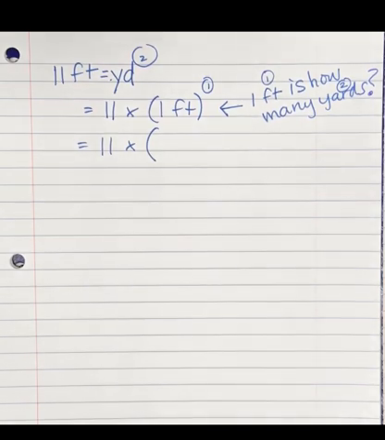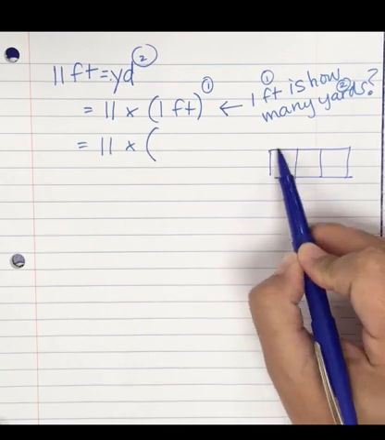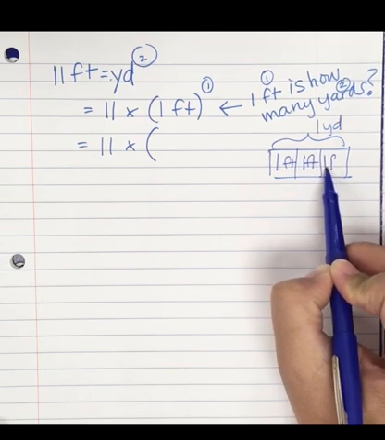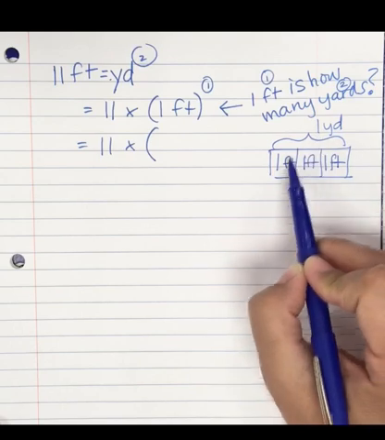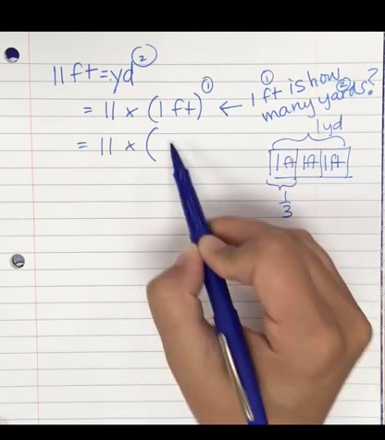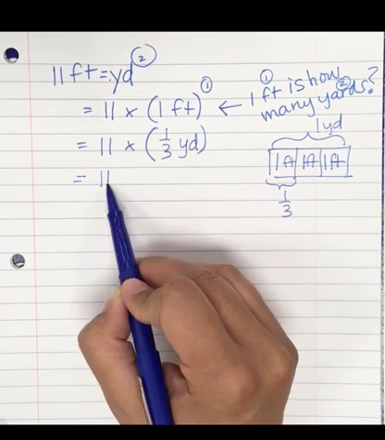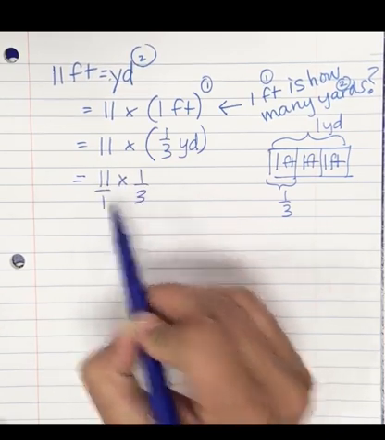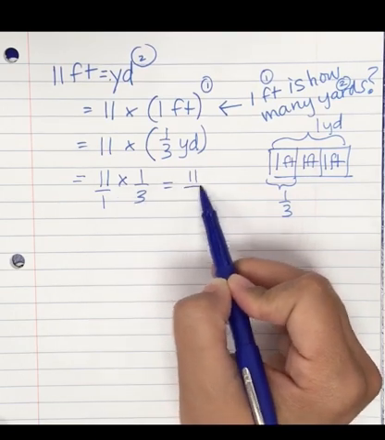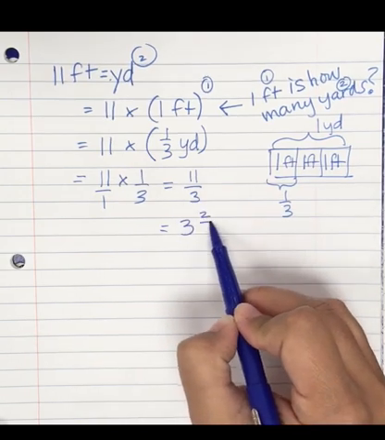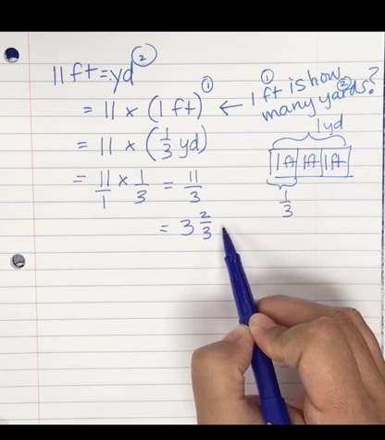And we know that there are 3 feet in a yard. So 1 foot would be 1/3 of the yard, right? So if this is 1 yard, and we know there's 3 feet, so 1 foot is 1/3 of the yard. Okay, so 1/3 of a yard. And then we multiply. 11 times 1/3 gives us 11 over 3. Convert to a mixed number: 3, and then you have 2 left. So 3 2/3 yards.